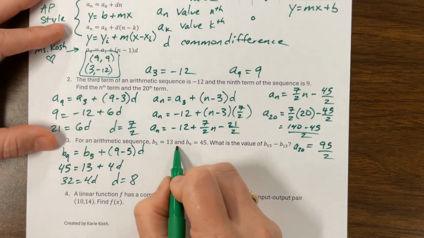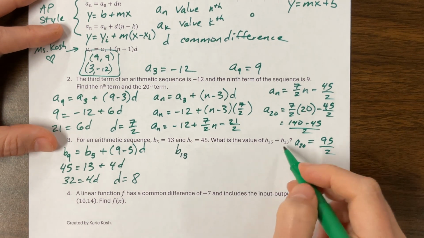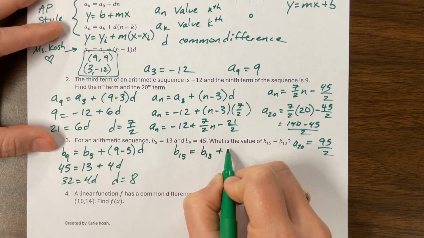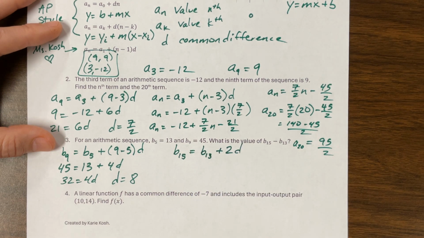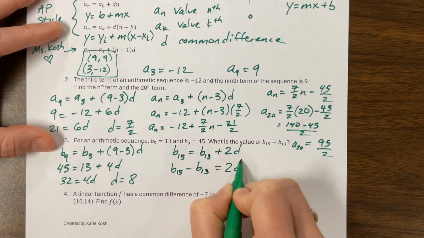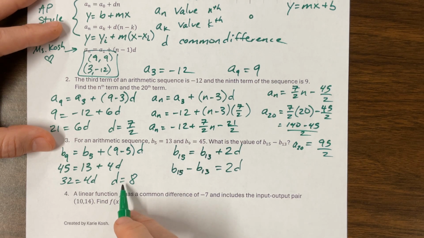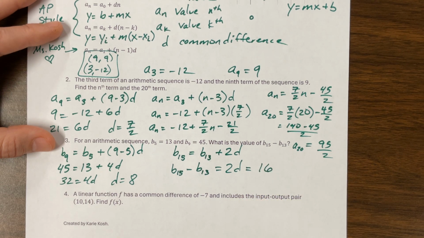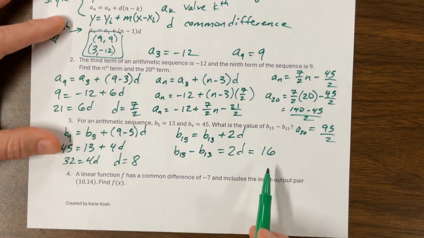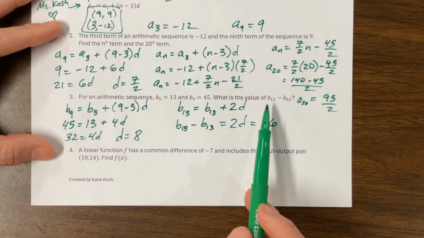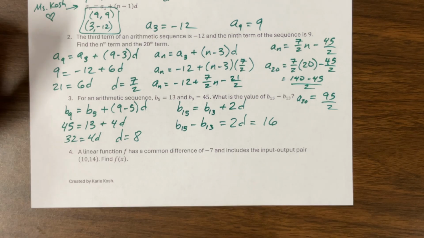Okay, so then ultimately we're trying to find b sub 15 and then compare that to b sub 13. Well, b sub 15 would be equal to b sub 13 plus 2 times the common difference. Well, that tells us that b sub 15 minus b sub 13 would be equal to 2 times the common difference. We just found the common difference to be 8. This becomes 2 times 8, which is equal to 16. I'll have to go back and look. I may have squared that in my answer key. I'll go check. If I squared it, I was wrong. Okay, because it's 2 times the common difference. We could find the value of these two, but then that's just a harder way to do the problem.